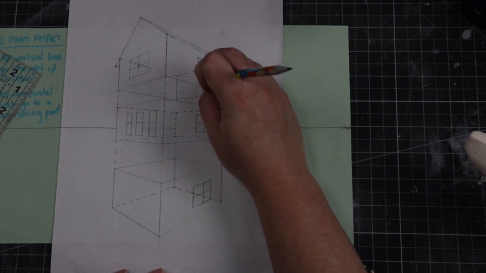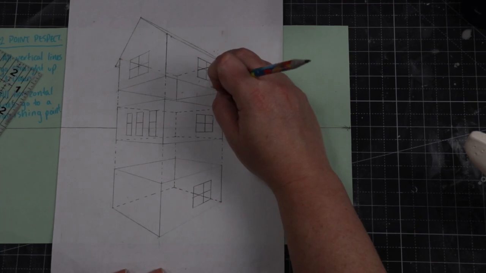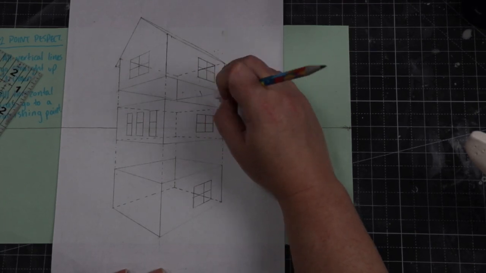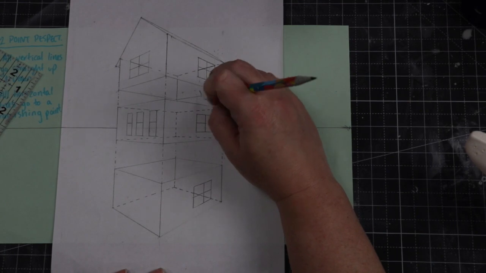You definitely want to erase your guidelines because we're getting so many lines that it's getting a little bit confusing. Is anybody getting confused yet?